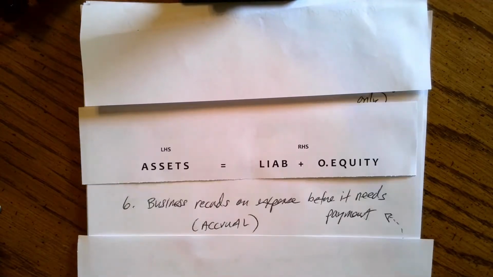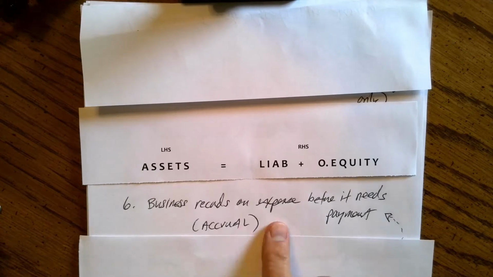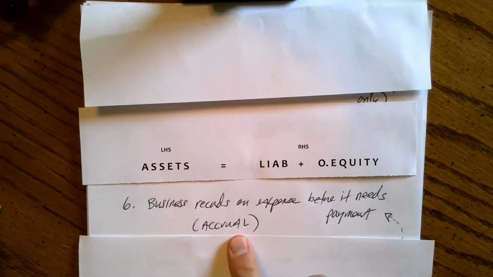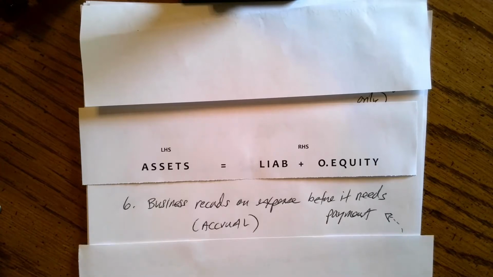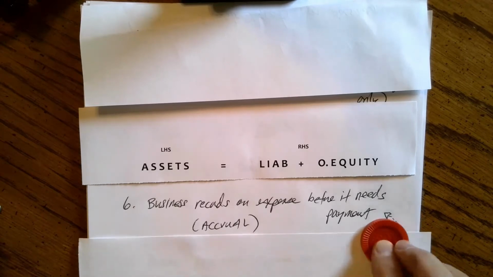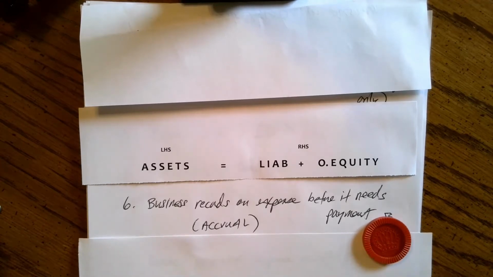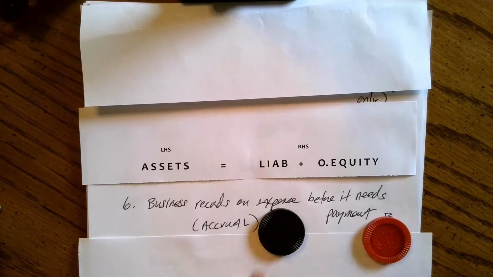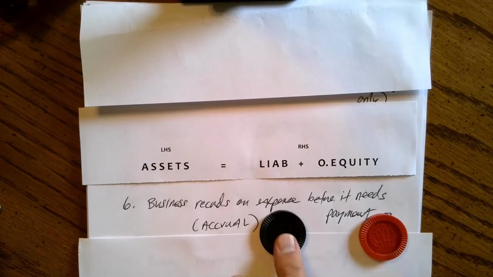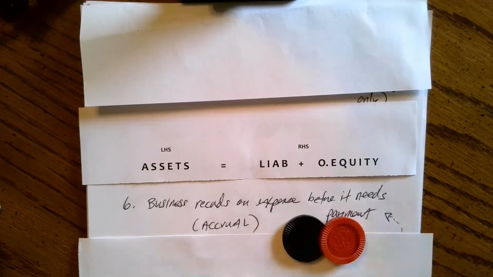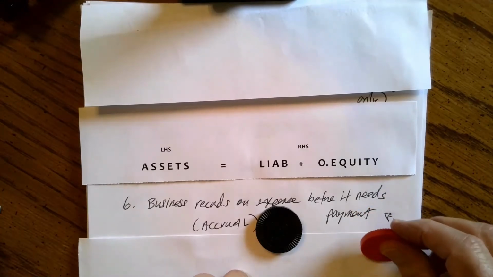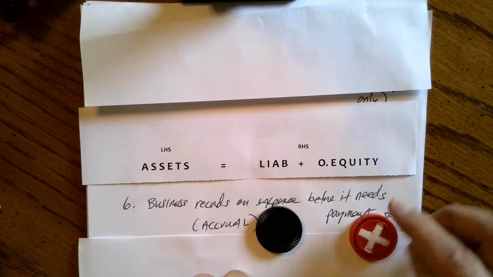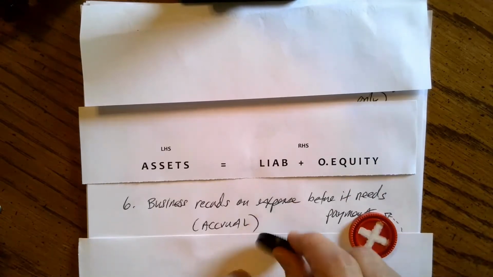Transaction number 6, the business records an expense before it needs payment. This is an accrued expense. The expense belongs to 1 month, February. We don't have to pay it until March 20th, let's say. So we're going to debit or charge an expense account, and we're going to increase a liability with a credit. These are transactions on the same side of the equation, one under equity, one under liability. The expense account charge reduces equity with a debit, and the liability is established with a credit.